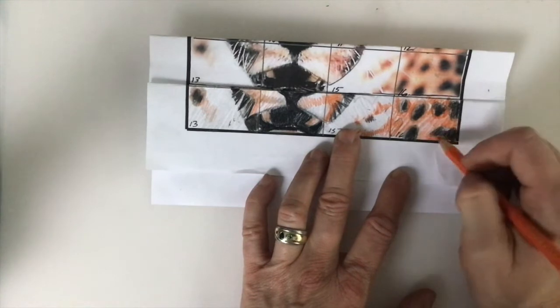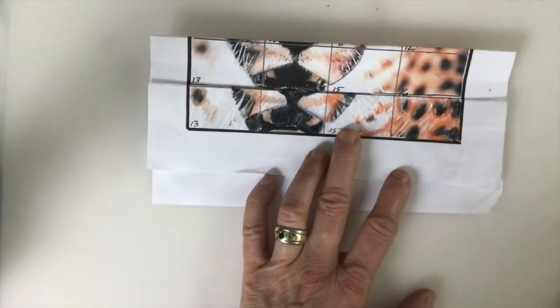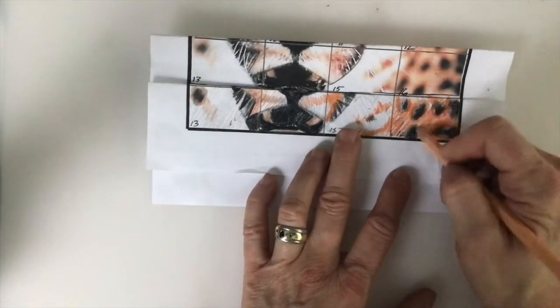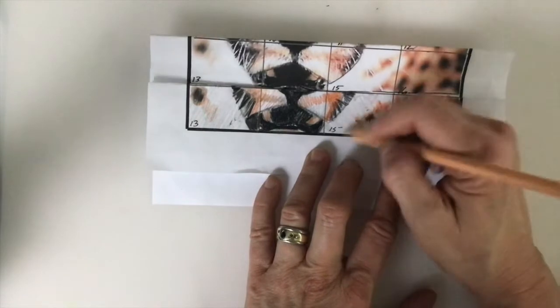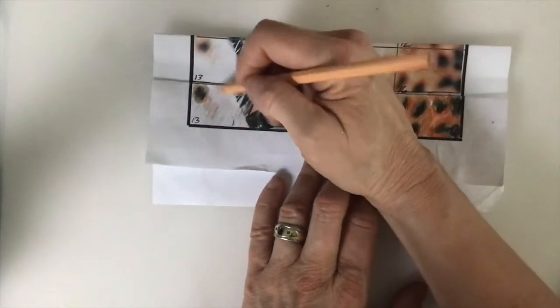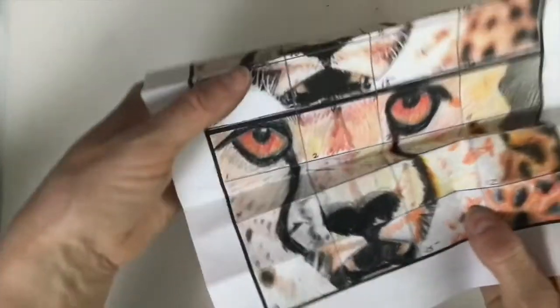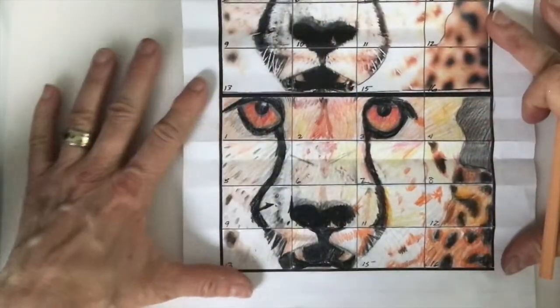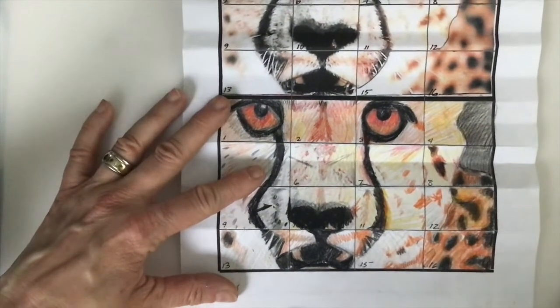And my goodness, we are almost done here. I can get in there with some of that peach finally and soften the center, make it a little bit lighter. Maybe even just a little bit over here. Let's open it up. That is looking amazing. Look at that.